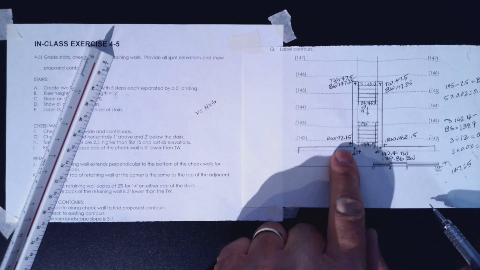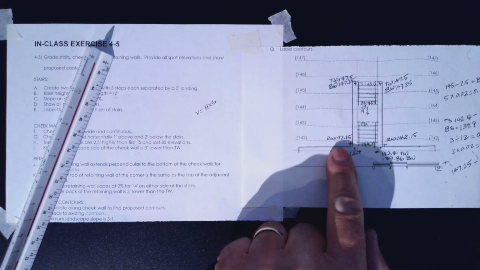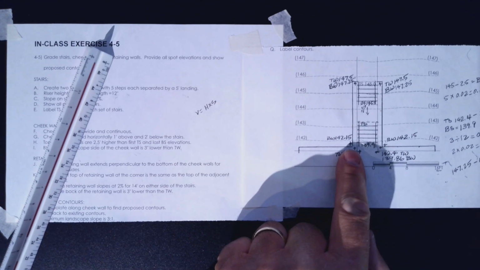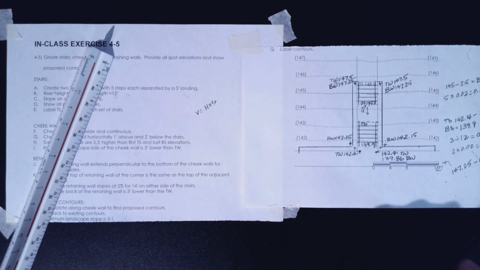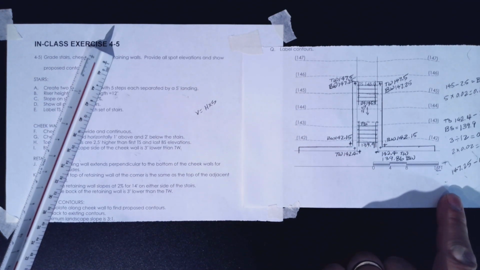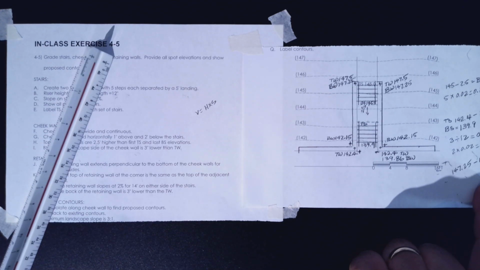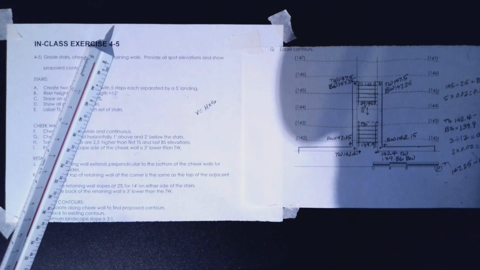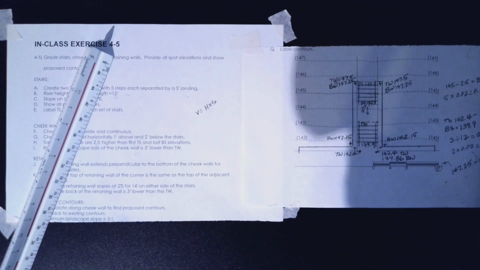Bottom of wall here is 142.15. What does that equal? 147.25 minus 142.15 equals 5.1 feet.